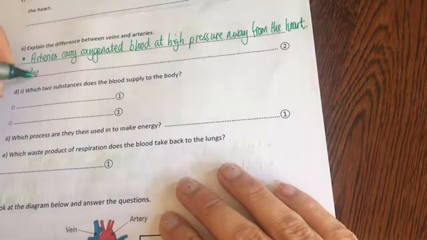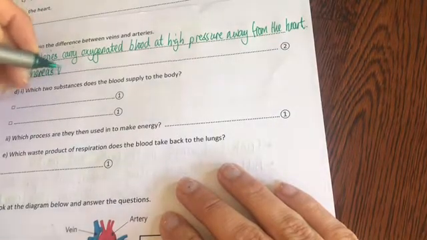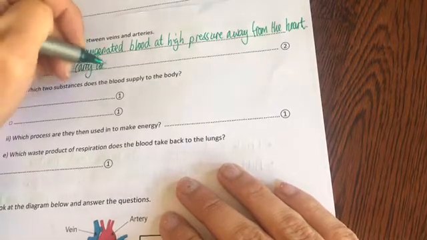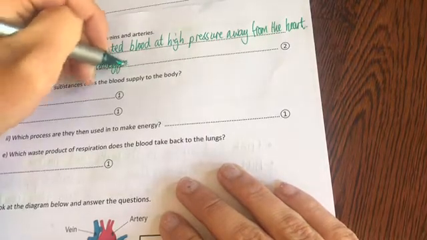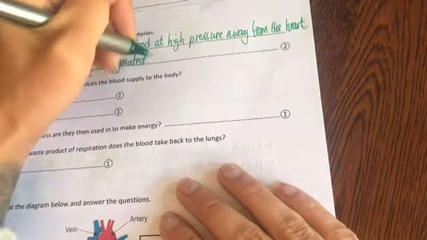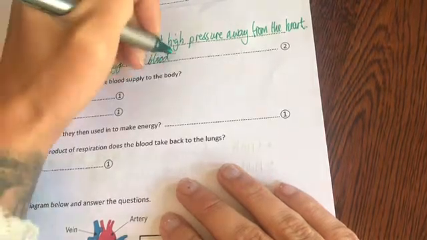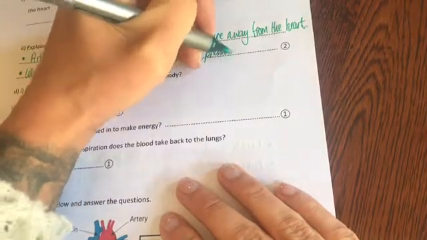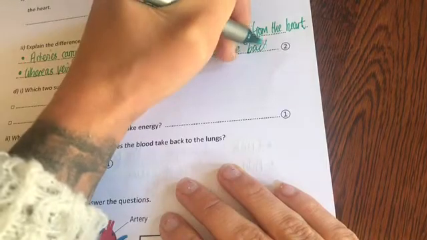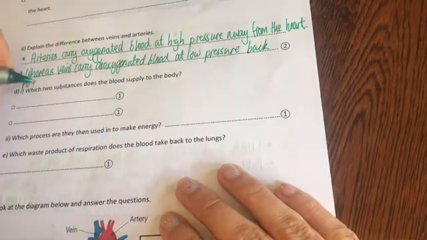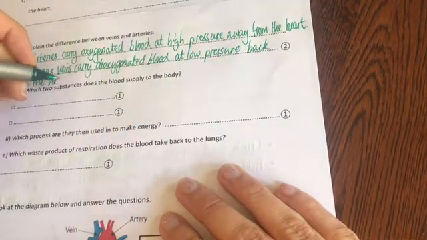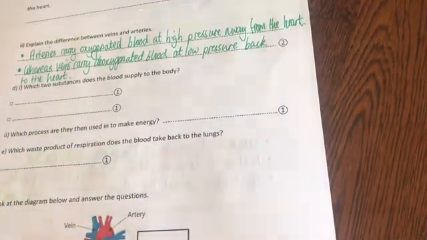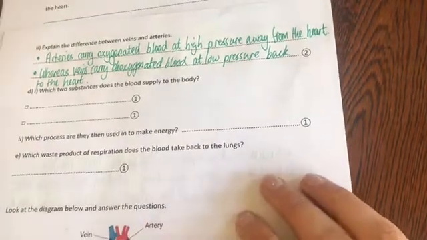Whereas, so I'm making a comparison, veins carry deoxygenated blood at low pressure back to the heart. Now, I have put, as I always try and do, the perfect answer, and I've got more information than you need, okay?